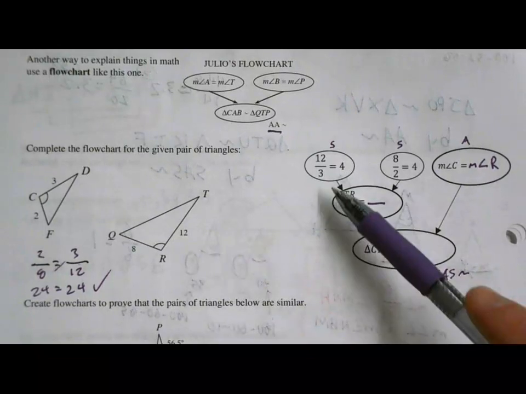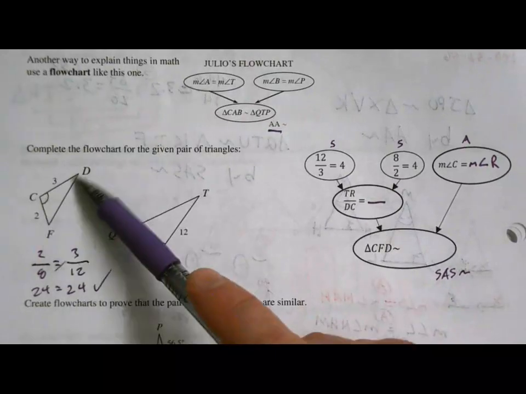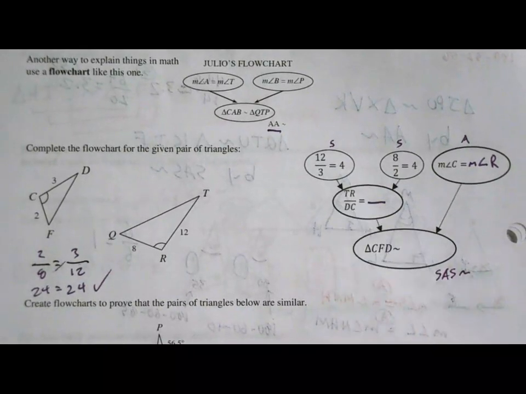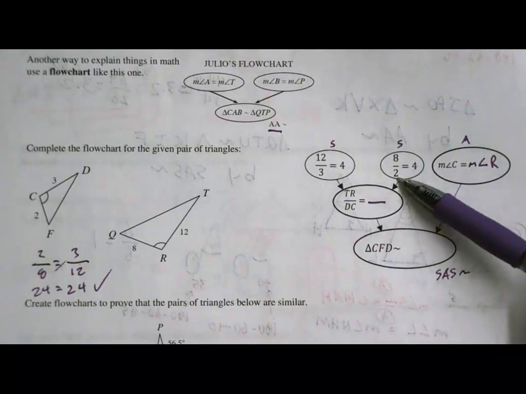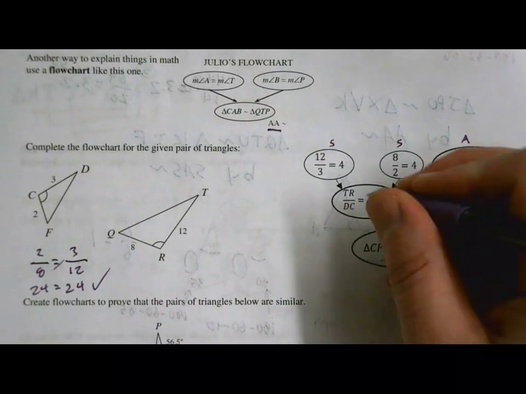What was the 3? What are my 2 letters for the 3? DC, which was right here. So they're just changing these into letters. Can you guys do the same thing for the 8 and the 2 over here? Find the side that's got the 8 and give me the 2 letters. It doesn't matter what order we put them in. Find the side with the 8, give me those 2 letters. I'm seeing Q and R.